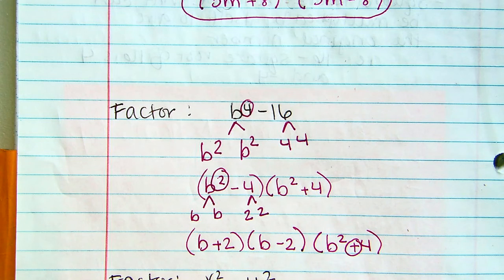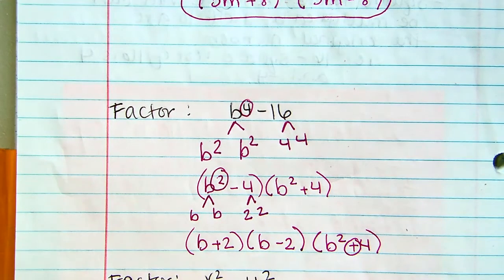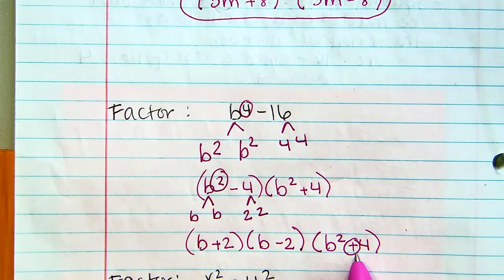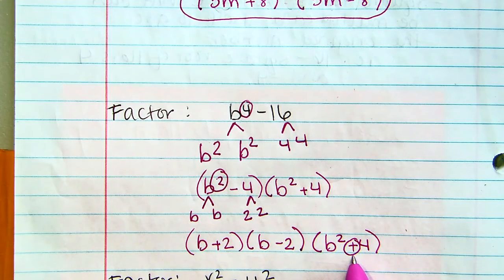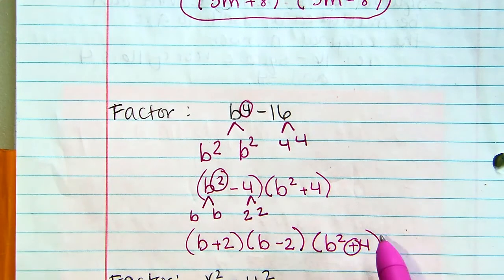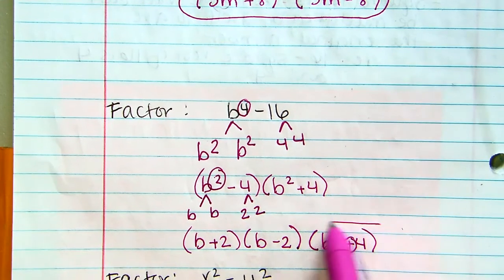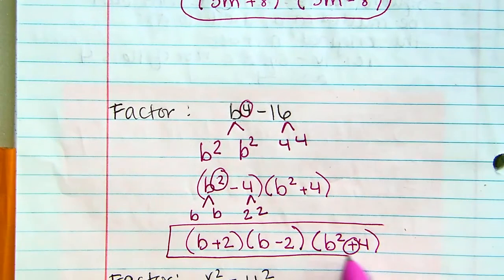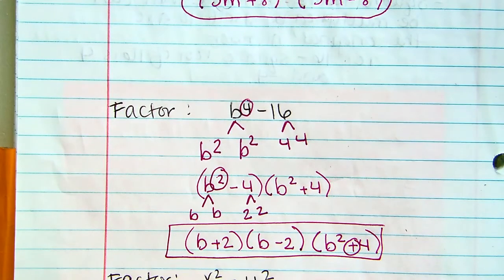Because the only way for our middle term to be erased or to go away is by having a negative in front of that 4. We can't do that with this particular problem, so therefore the b squared plus 4 remains. So our final answer is b plus 2, b minus 2, and b squared plus 4.